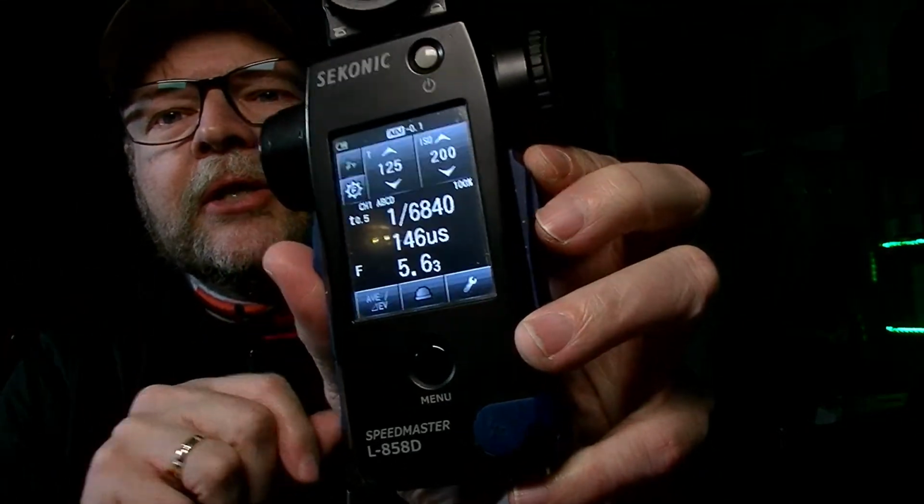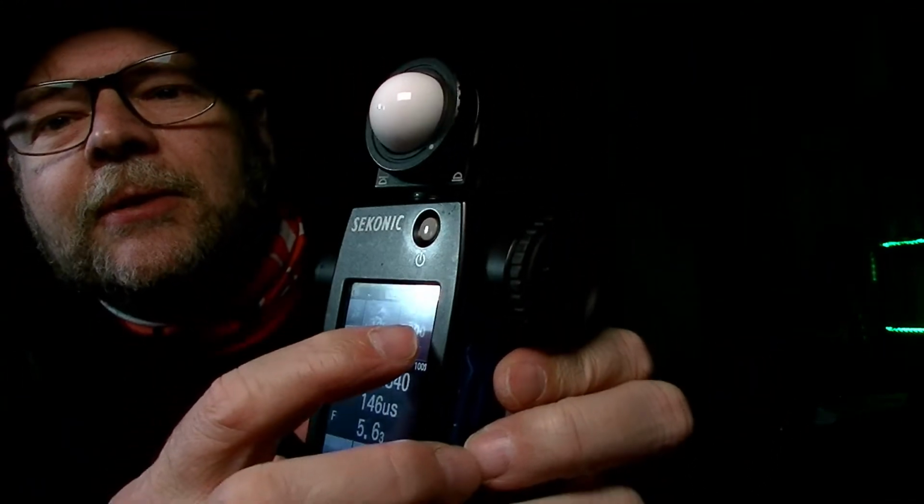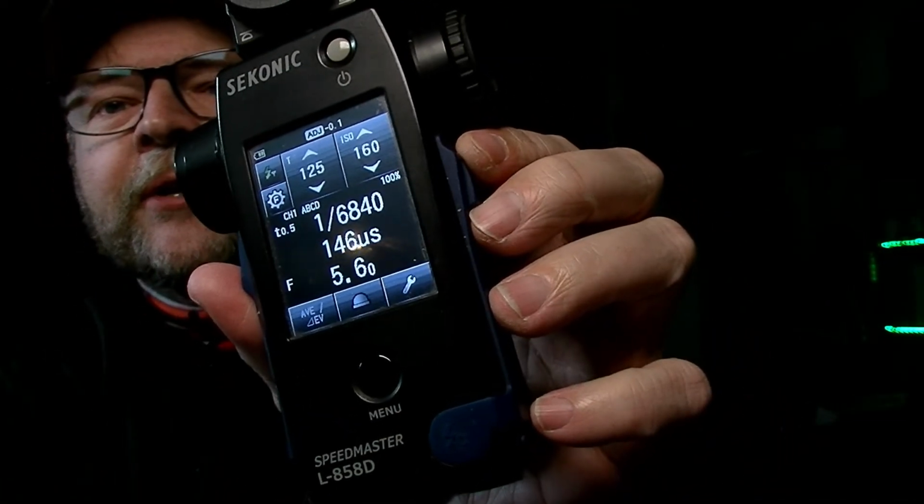Now, in all honesty, it isn't that hard. 5.6 is one click away from 5.6. But let's say you want to go to 5.6. Just look at your light meter, go for ISO, and just go down one click. And as you can see here, now it's 5.6. So now you just look at your light meter and you go like, okay, I want to shoot at 5.6. Now I need ISO 160.